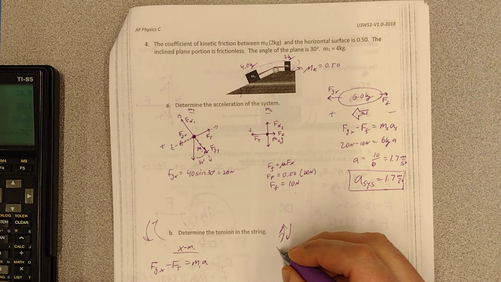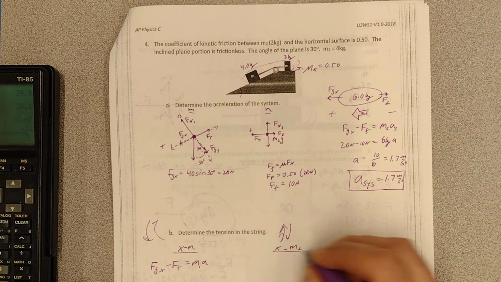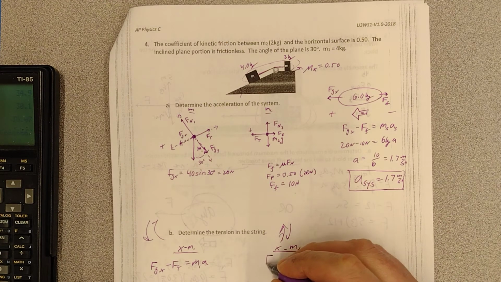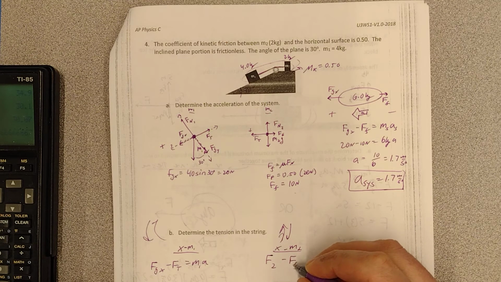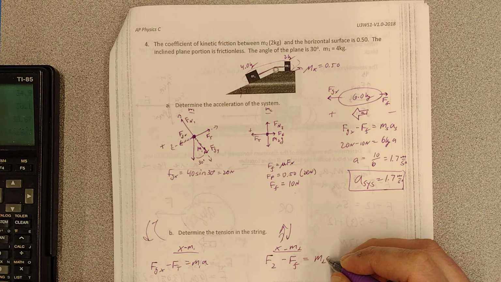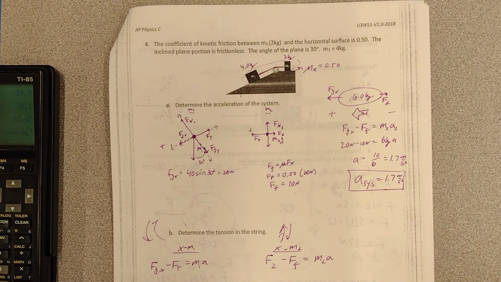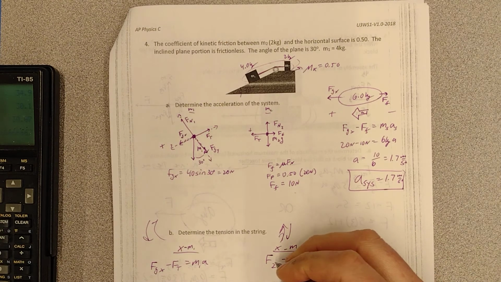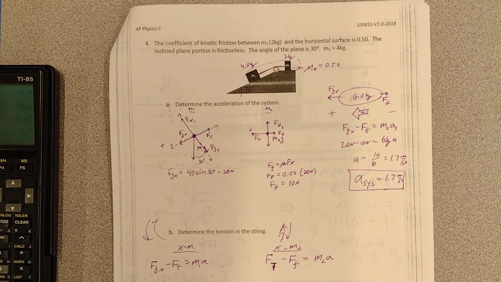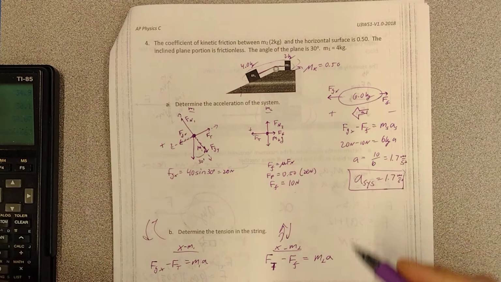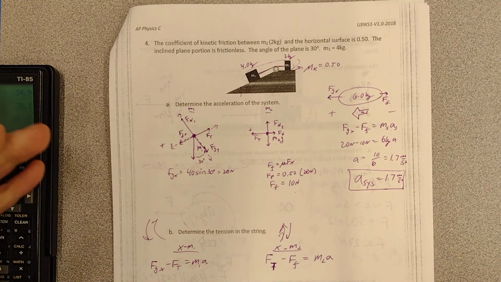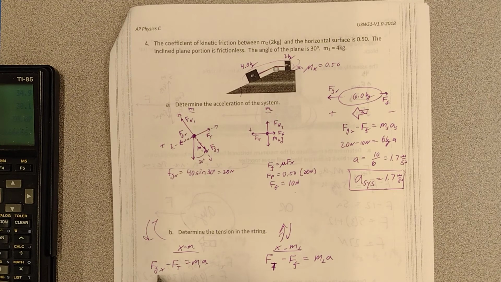For the x direction of M2, it's the force of tension minus the force of friction equals M2 A. Oh sorry, this is force of tension, not F2. I don't know why I wrote that. Whichever one of these, it doesn't matter. I can use either one of these to find the force of tension. I already calculated F_Gx, and I already calculated the force of friction up here. It really doesn't matter, so I guess I'll just use this one here.